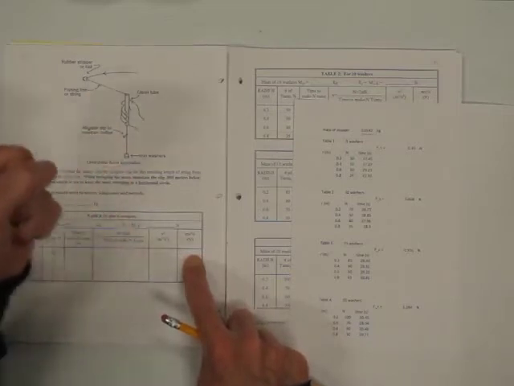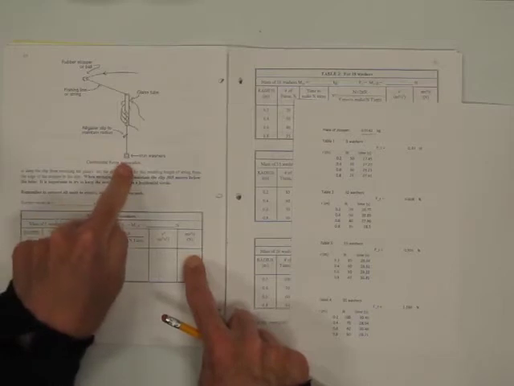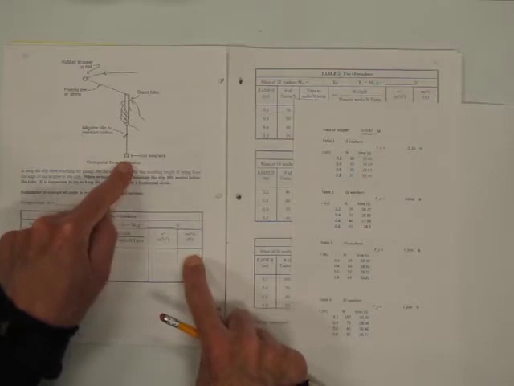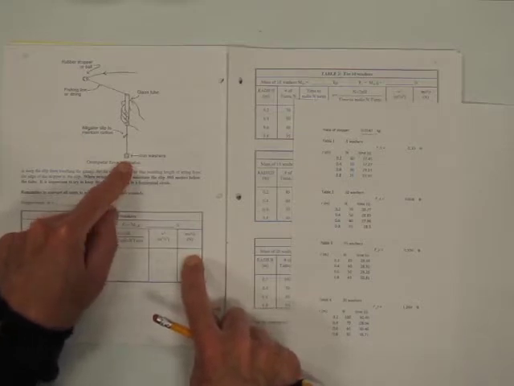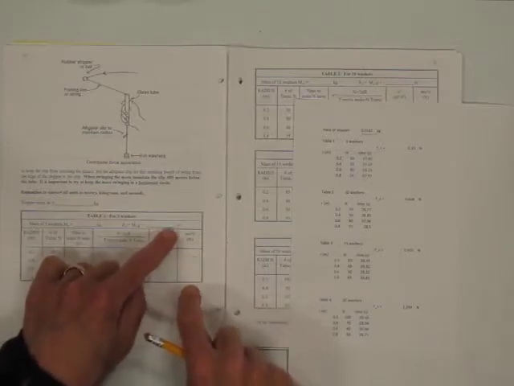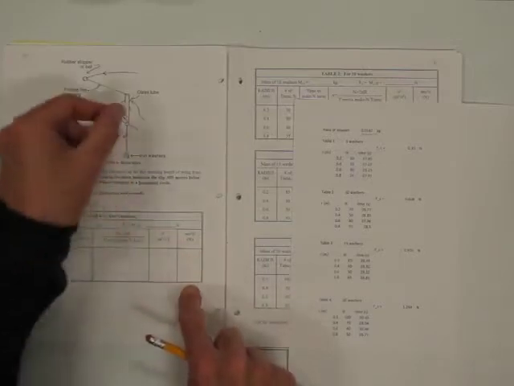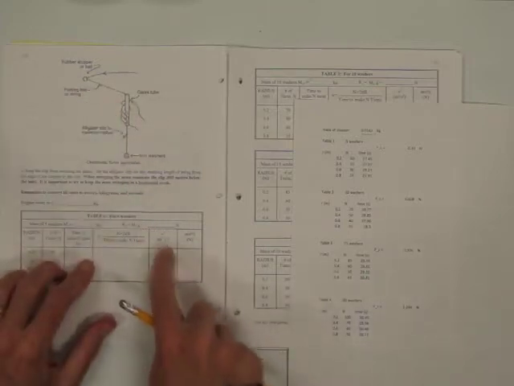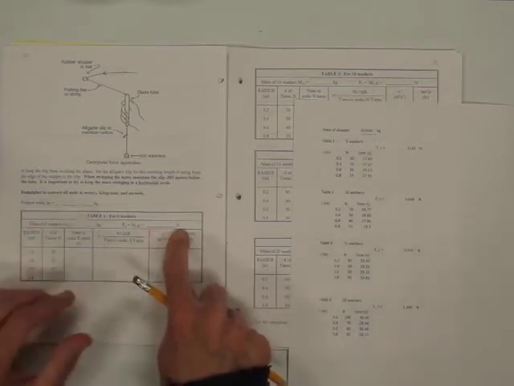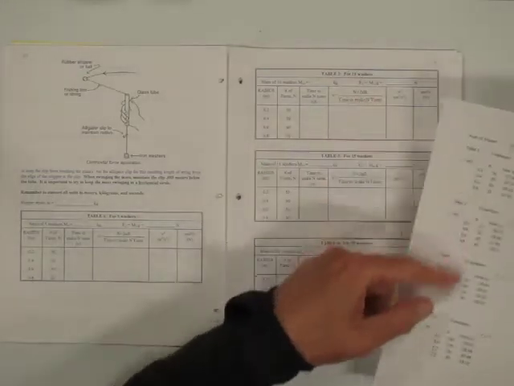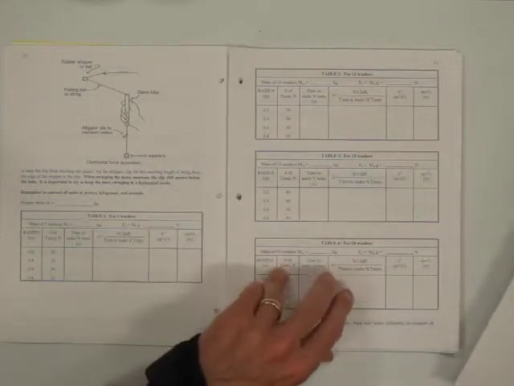Notice that the inward pull is being supplied by this weight. This object has to accelerate, and so mv squared over r should come pretty close to this value all the way down the column, because this is a weight that's pulling down, and that's what's pulling in on the stopper. So when you calculate this number, it should approximately equal this number. Experimental error will keep it from matching exactly, but it should be close. Then you fill out each one of these tables, and you're going to draw some graphs.